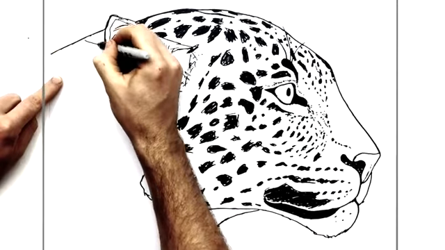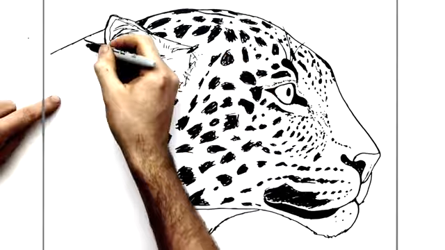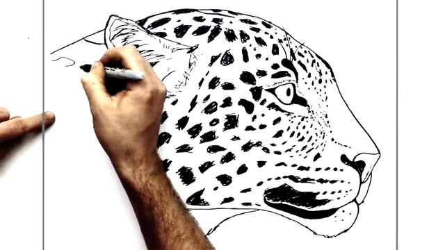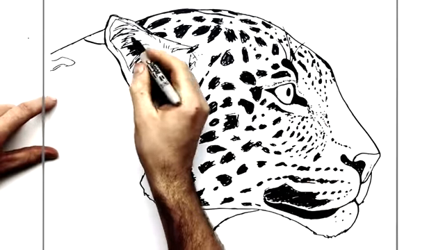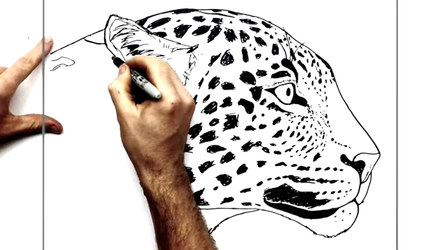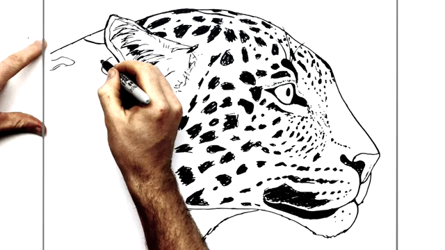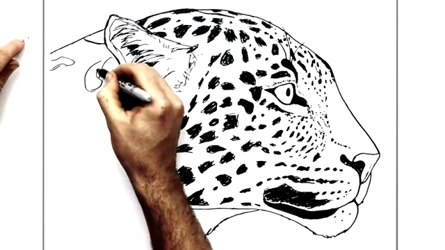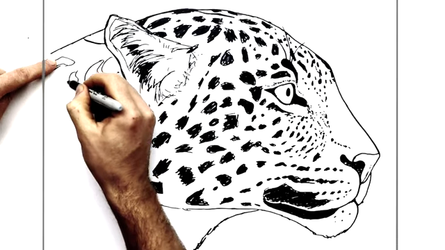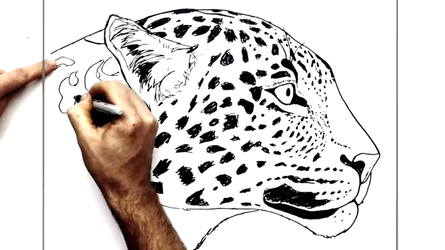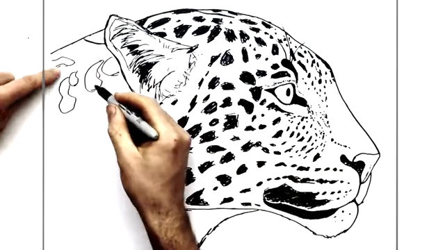Okay, so big ones then back here on the back of his neck and stuff. So there's like big ones here. This one back in here. I'm just going to draw them in and then color them. So one behind the ear. All these random sort of shapes. Like so.